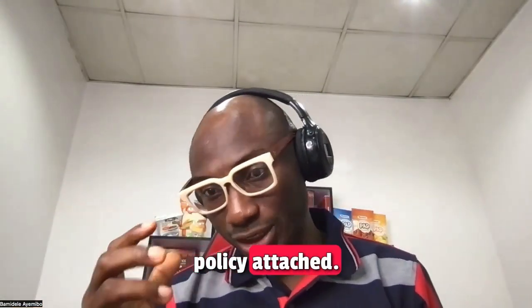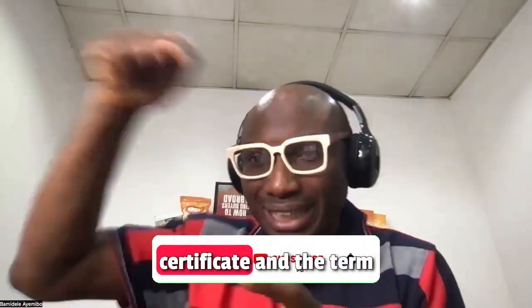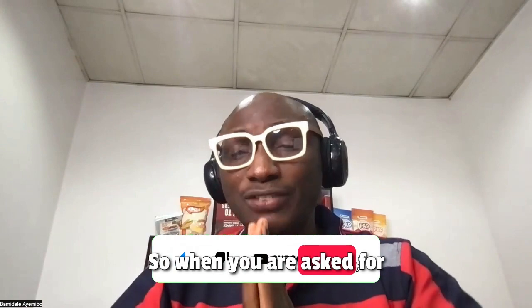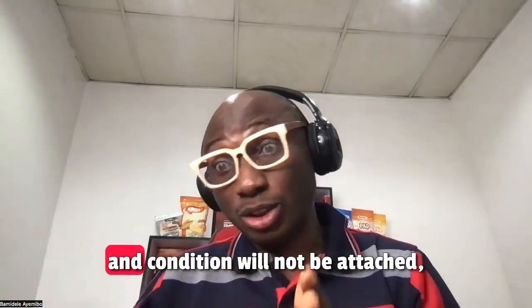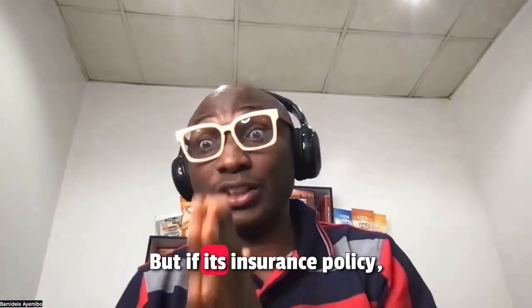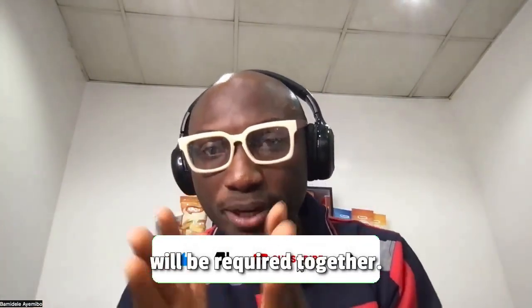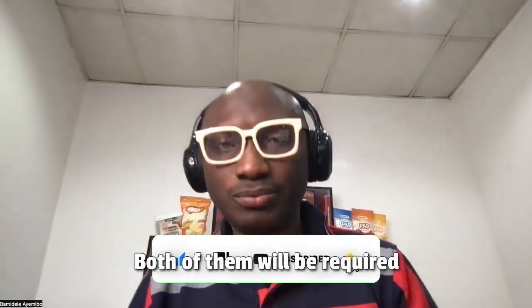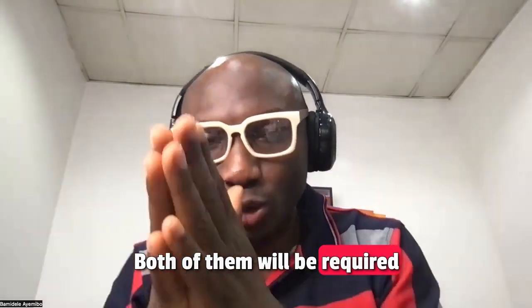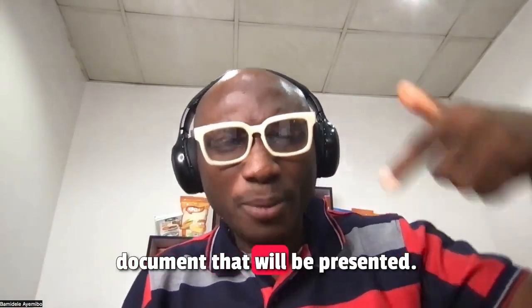It doesn't have a policy attached. Insurance policy contains the certificate and the terms and conditions. So when you are asking for insurance certificate, that means terms and conditions will not be attached. But you can get it, but it will not be attached. But if you ask for insurance policy, terms and conditions will be attached to it, and both of them will be required together to be presented. Now, that means this insurance document will be among the documents that will be presented.